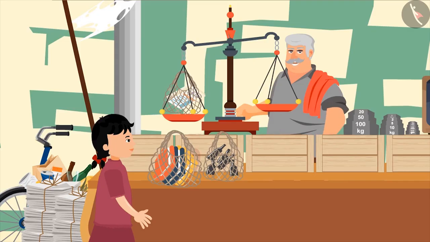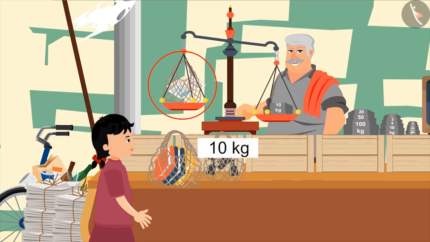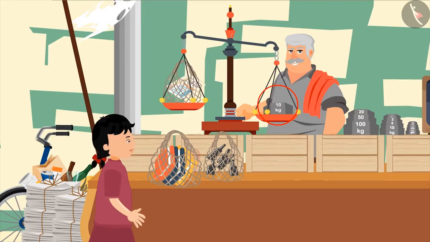For measuring weight, we will place the item to be weighed on one side and will keep on putting weighing stones on the other until the needle points at the center or gets balanced. Look, the side carrying the 10 kg weighing stone moved downwards, while the side carrying the newspapers moved upwards. This means the weight of the newspaper is less than 10 kgs.